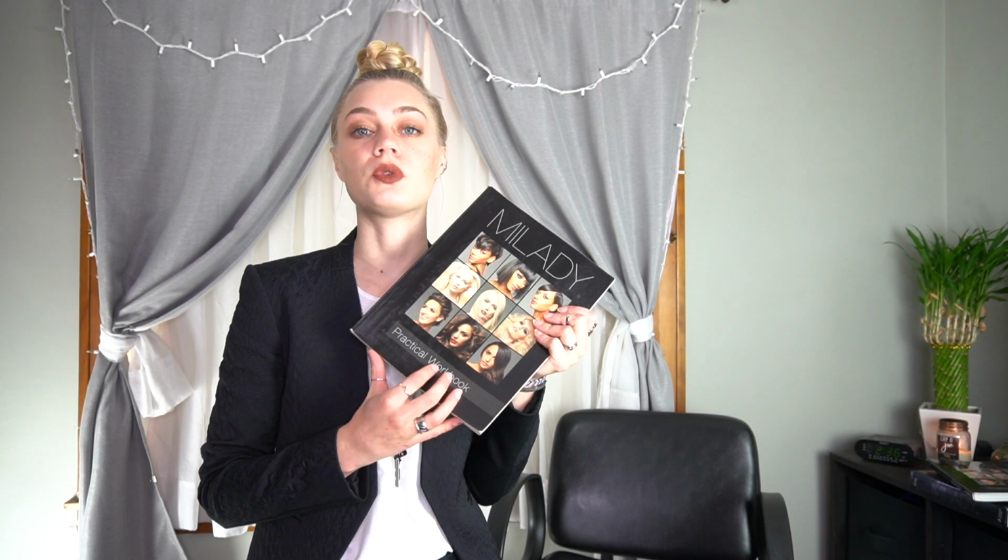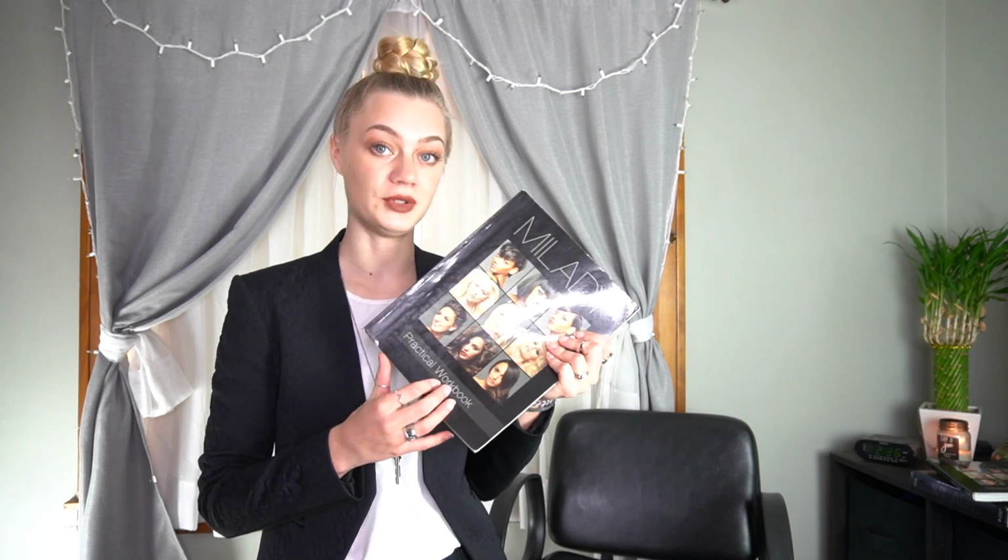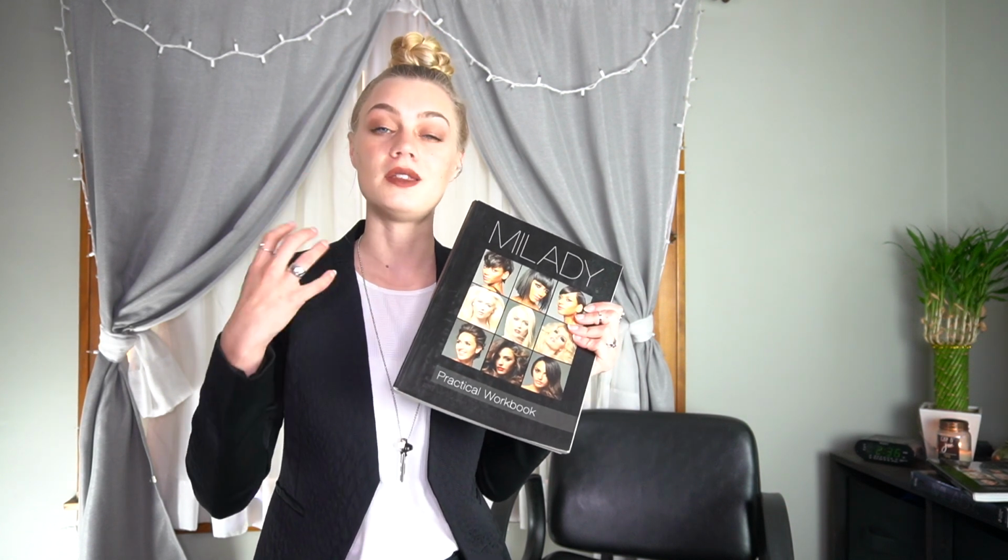We then have the practical workbook. Now, a big portion of your practical workbook is not used for the first portion of your textbook. So again, be sure to look at the beginning page to see if you do have work to do in this one. Again, just another step to further solidify the information you're learning into your brain.